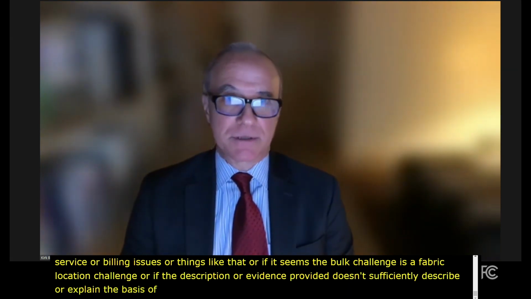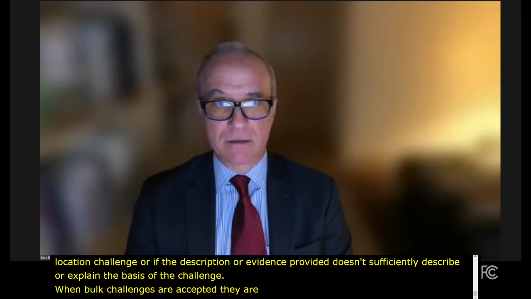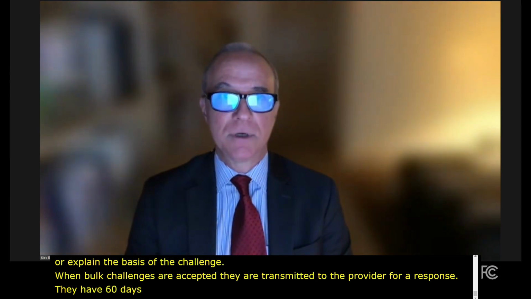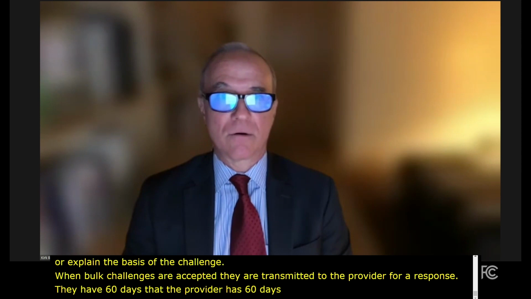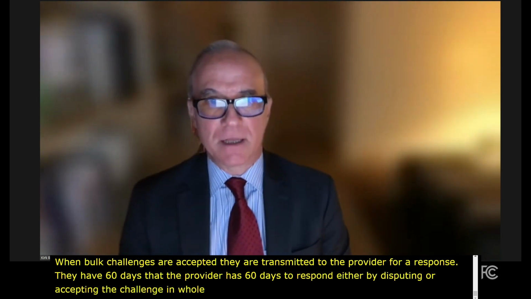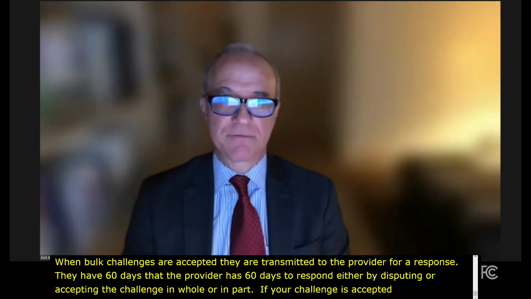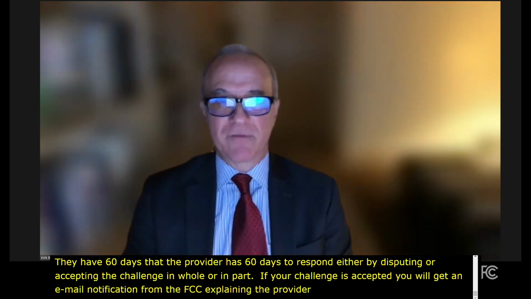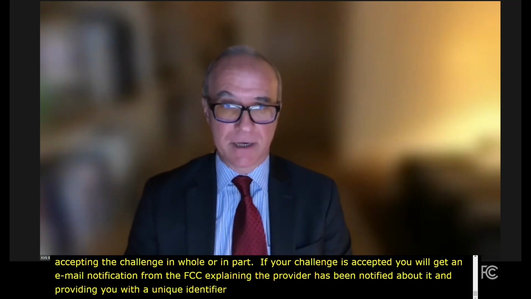When bulk challenges are accepted, they are transmitted to the provider for a response. The provider has 60 days to respond either by disputing or accepting the challenge in whole or in part. If your challenge is accepted, you'll get an email notification from the FCC explaining that the provider has been notified about it and providing you with a unique identifier and other information about the challenge.